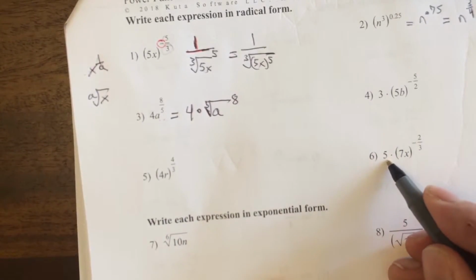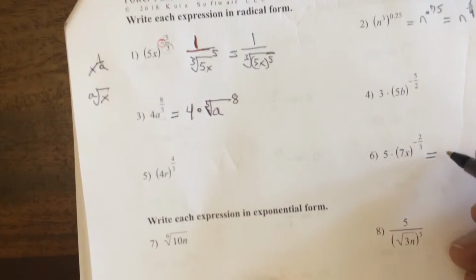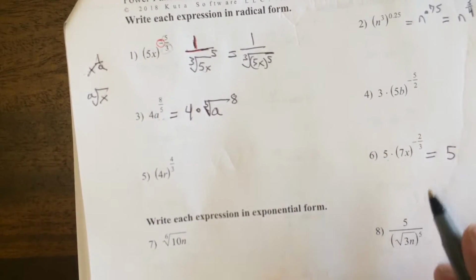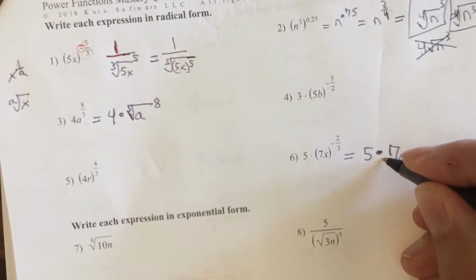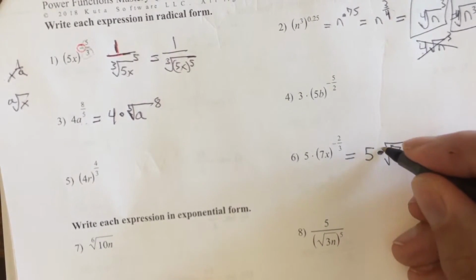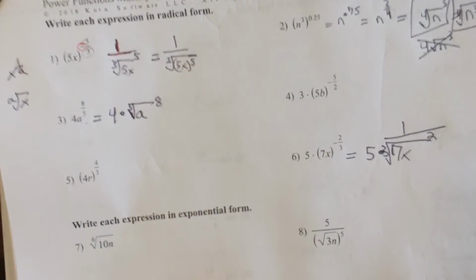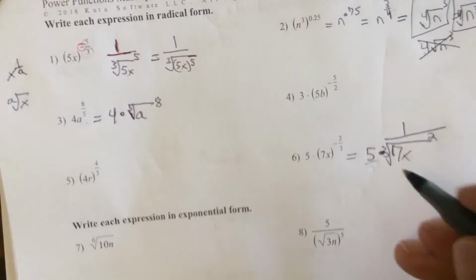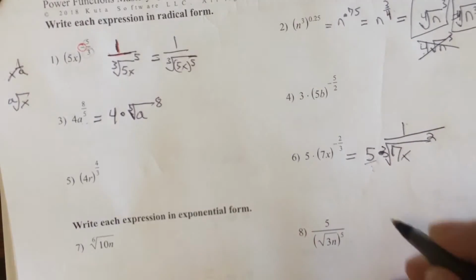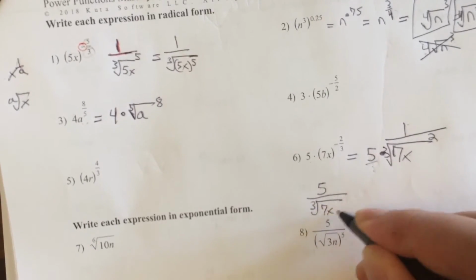Again, the 5 is not inside the parentheses getting taken to the power. And so we're going to rewrite this as 5. That stays alone. I'm going to show you a shortcut in just a second, but this is 5 times 7x, the cube root of it, squared. And this negative exponent means it's times 1 divided by that. Now, when you multiply a whole number times a fraction, you put the whole number over 1. And so we just multiply 5 times 1 and 1 times this thing. So we end up with 5 divided by the cube root of 7x squared.